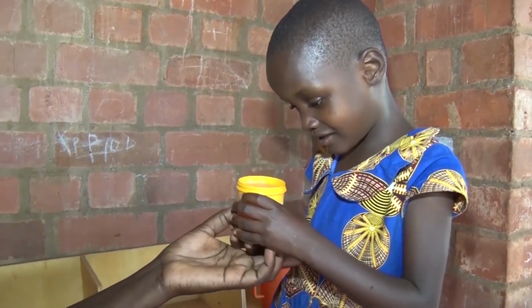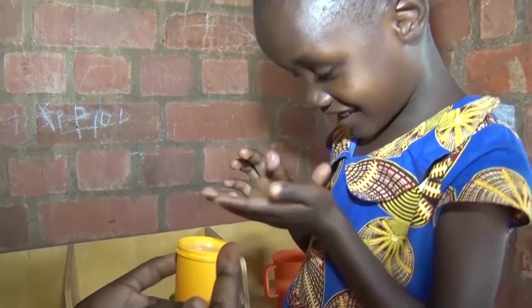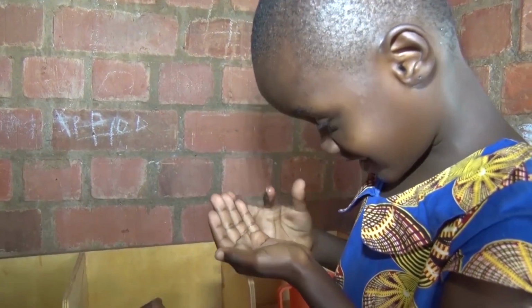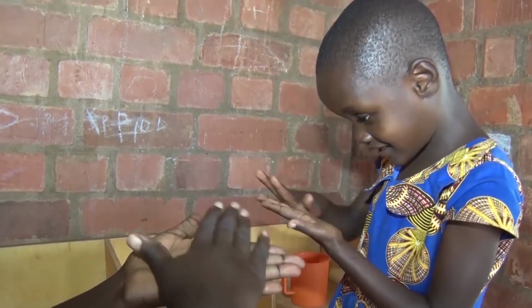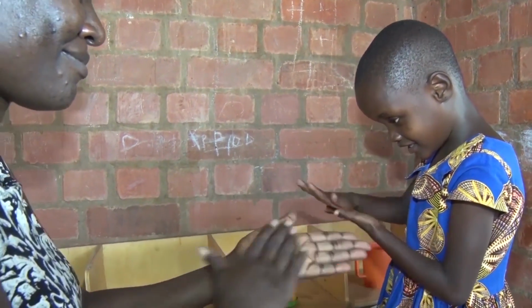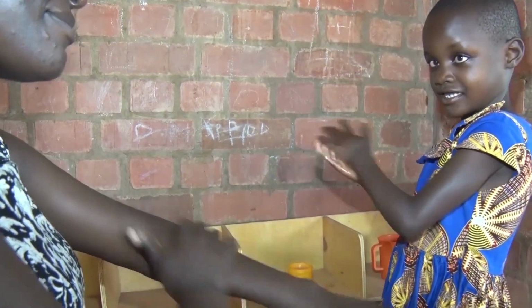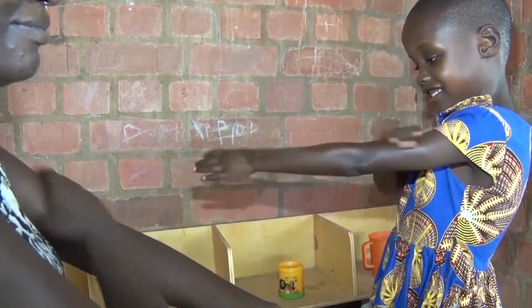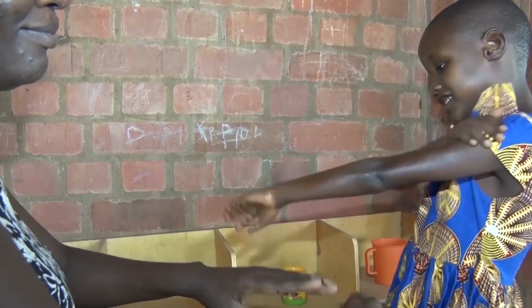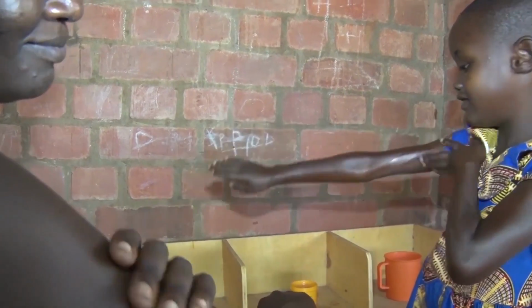And once the child or the student has opened the Vaseline, demonstrate using your finger to draw or to get the jelly, put it in the palm, and rub it around the palm so that it is evenly spread in the palms. And once that is done, then demonstrate to the student or the child that once this Vaseline has been spread over the palm, then you have to apply it on the hand, the whole hand, upwards towards the elbow.